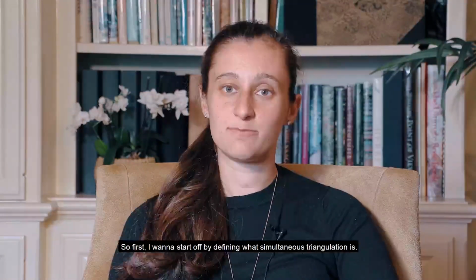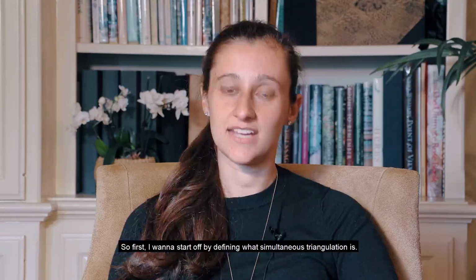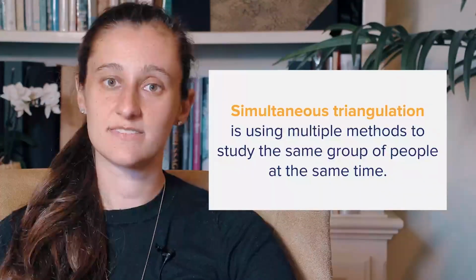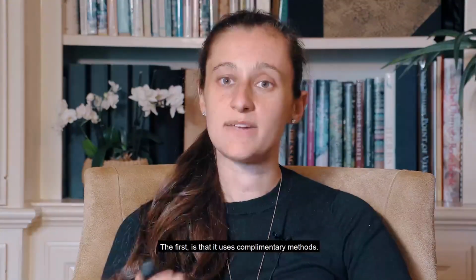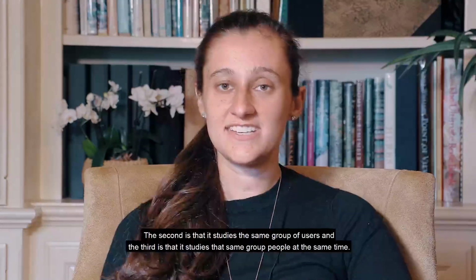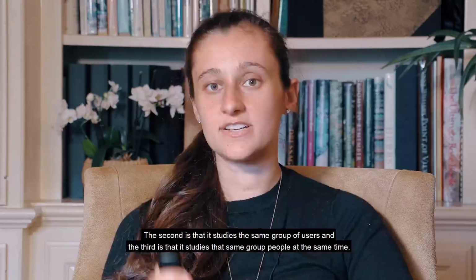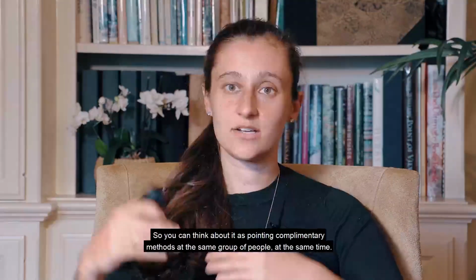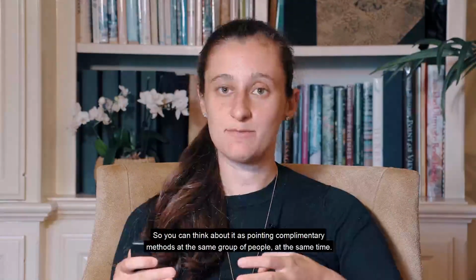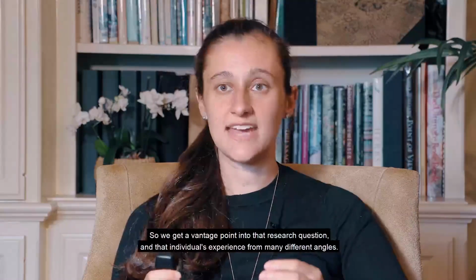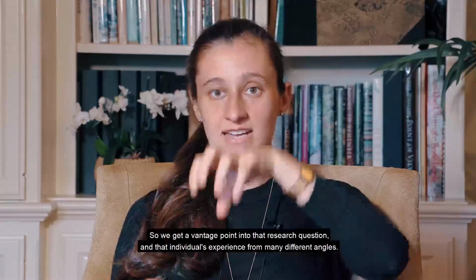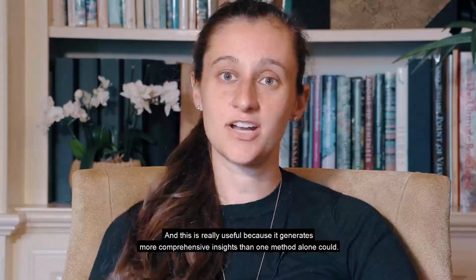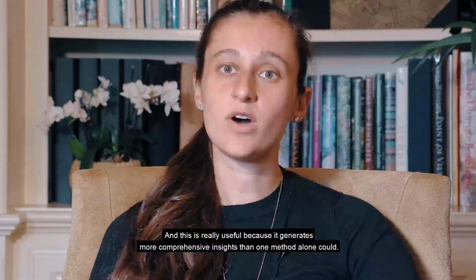So first, I want to start off by defining what simultaneous triangulation is. It's a type of mixed methods research, but it's a little bit more specific in a few ways. The first is that it uses complementary methods. The second is that it studies the same group of users. And the third is that it studies that same group of people at the same time. So you can think about it as pointing complementary methods at the same group of people at the same time. So we get a vantage point into that research question and that individual's experience from many different angles. And this is really useful because it generates more comprehensive insights than one method alone could.